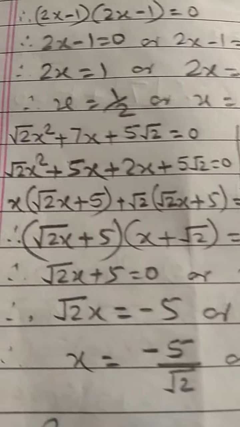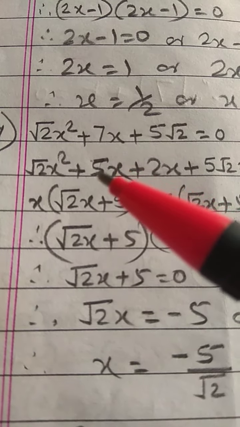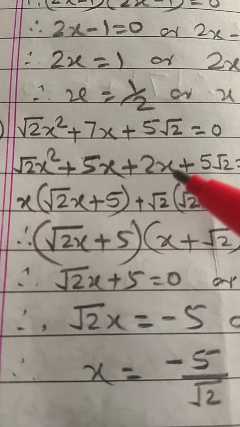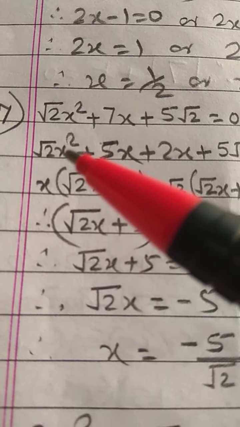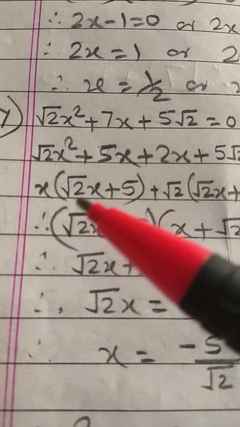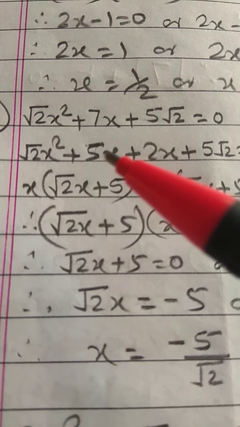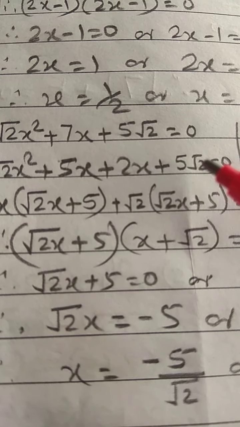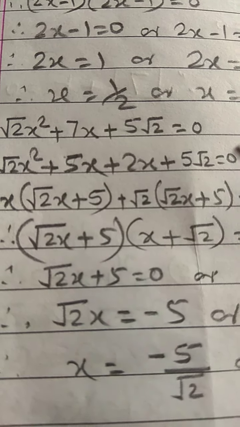So 7x can be split as 5x plus 2x. Now only x is common from these two terms. What remains here is root 2x, here 5. Here root 2 is common from these two terms.